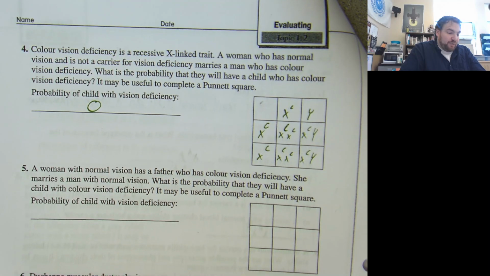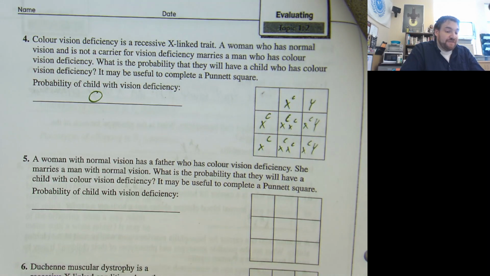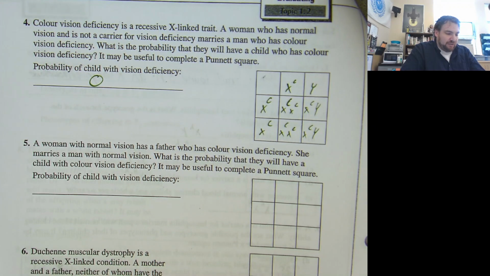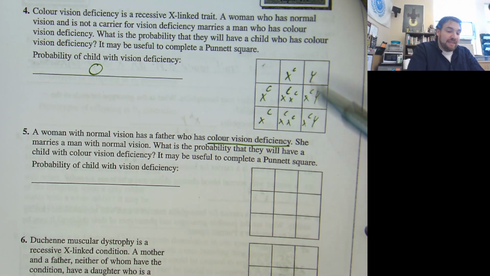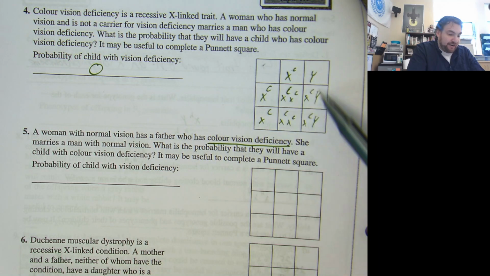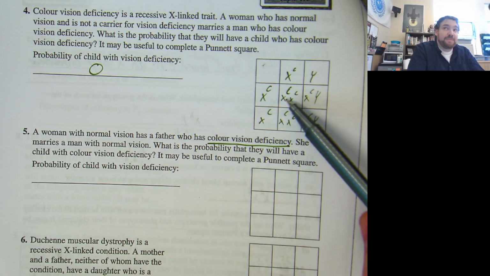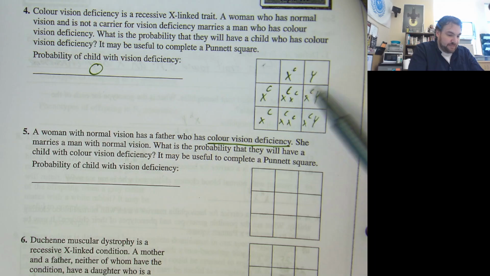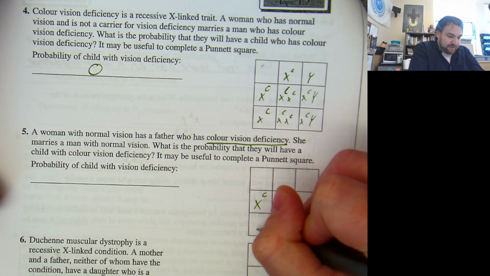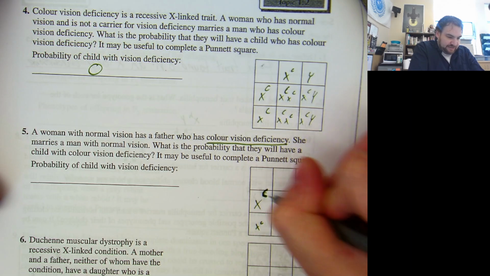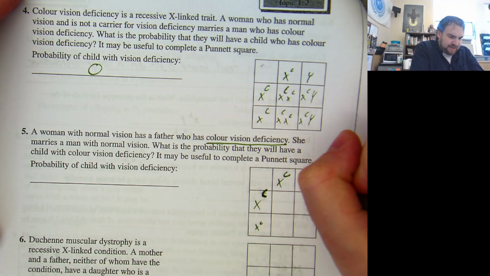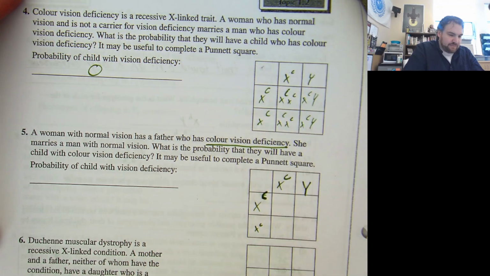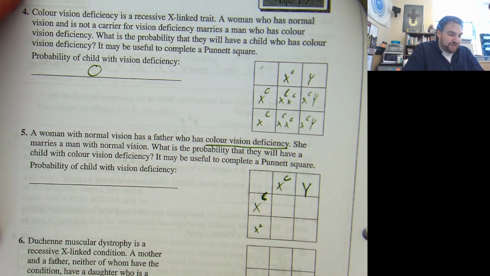Similar question, number 5. A woman with normal vision has a father who's color vision deficient. She marries a man with normal vision. If her dad has color vision deficiency, that is this scenario right here. She is heterozygous, X^C X^c. And she marries a man with normal vision. He is X^C Y. What's the probability of a child with vision deficiency?